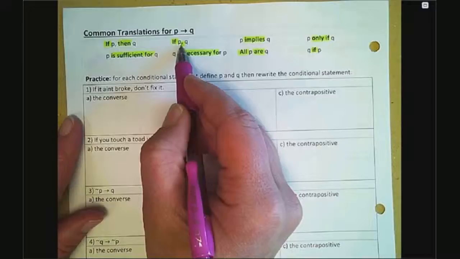The inverse is, and I'm actually going to write this over to the side here. You don't have to erase it. I'm just going to rewrite it here. Q implies P. The inverse is not P implies not Q. So not P, that would be, instead of it ain't broke, we're going to say it is broke.